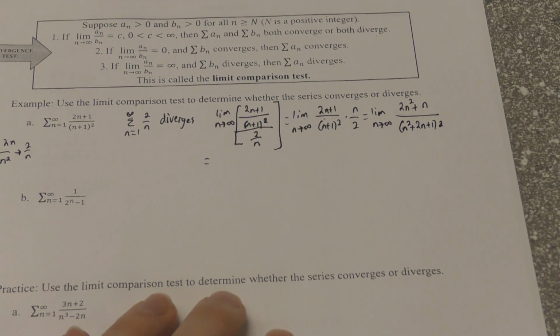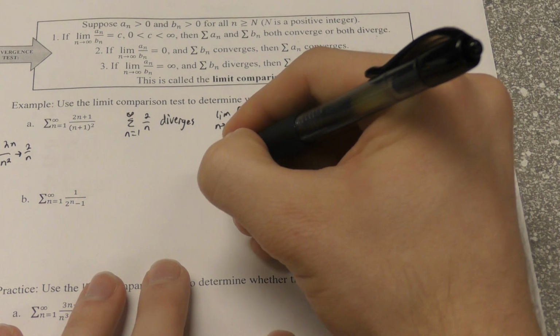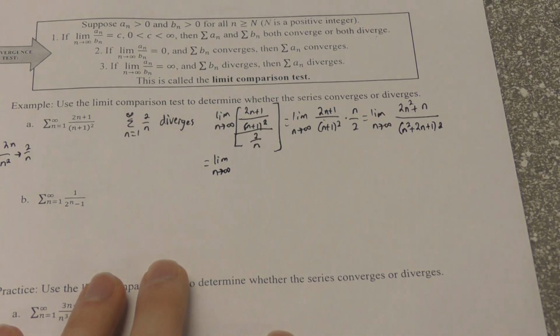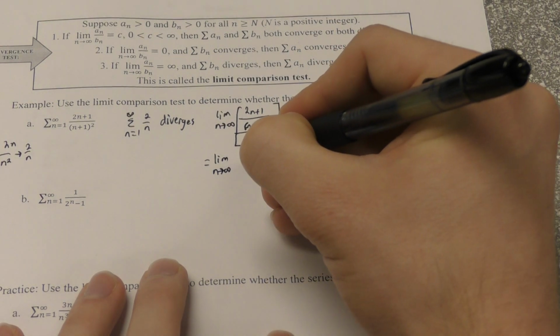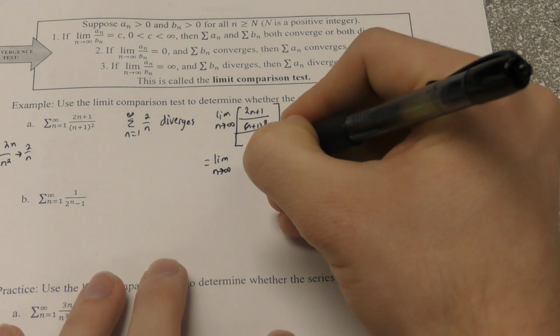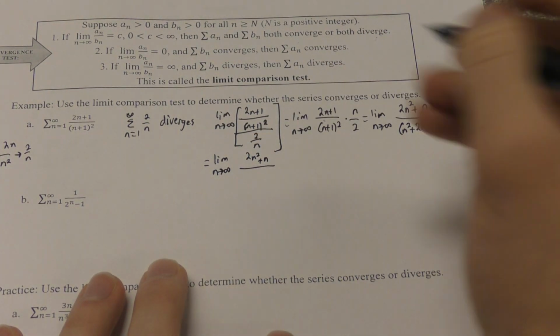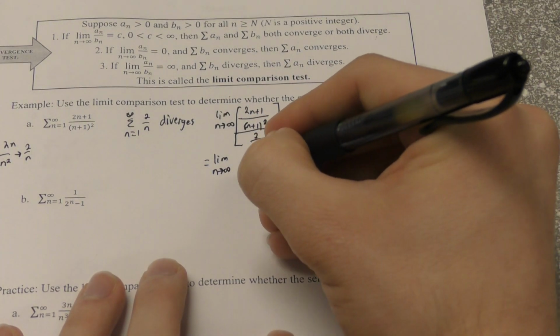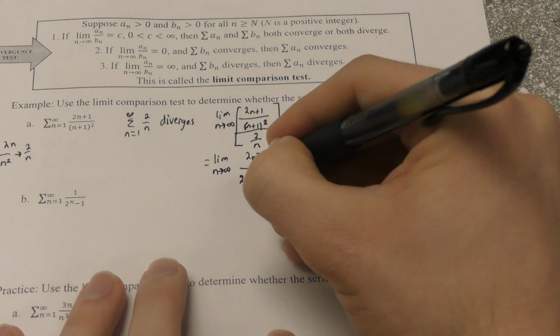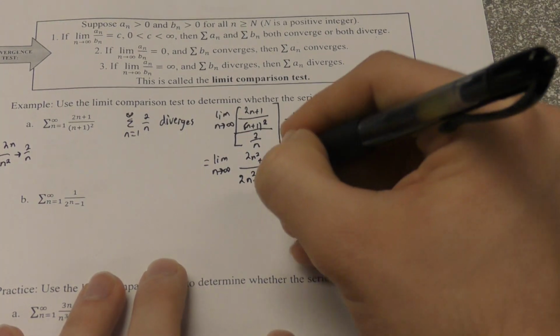So continuing my limit, this is going to be the limit as n approaches infinity of 2n squared plus n over, distribute that 2, 2n squared plus 4n plus 2.